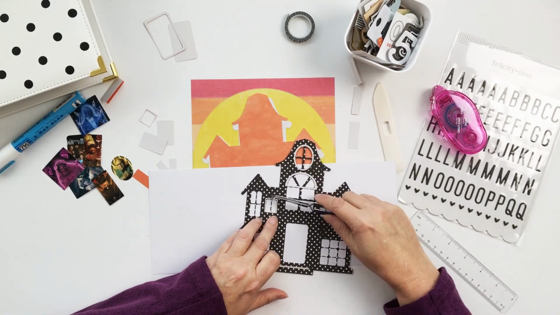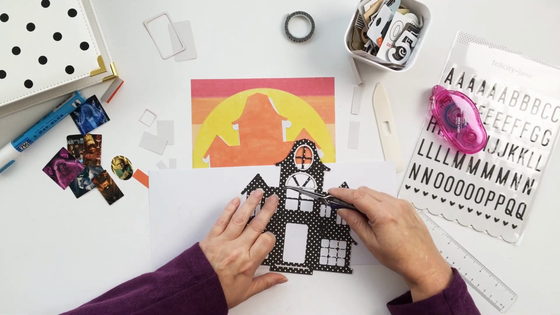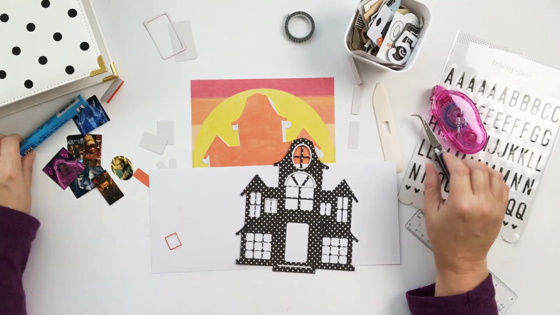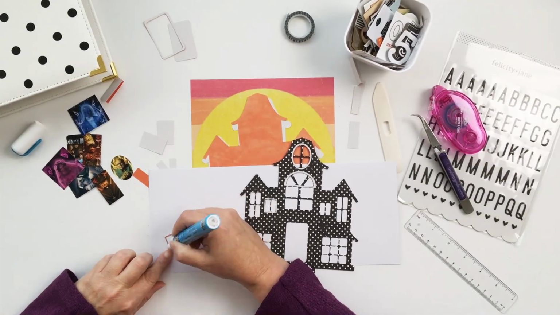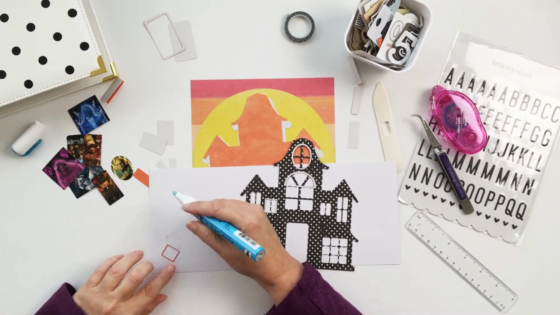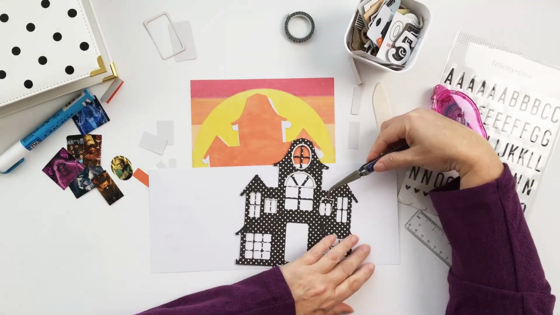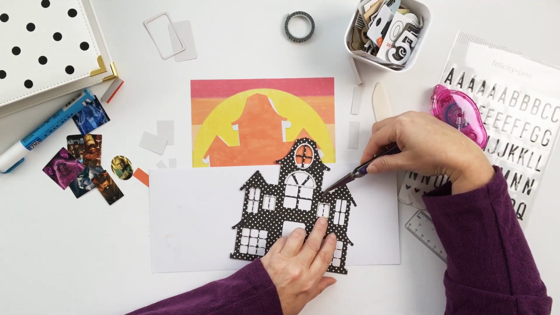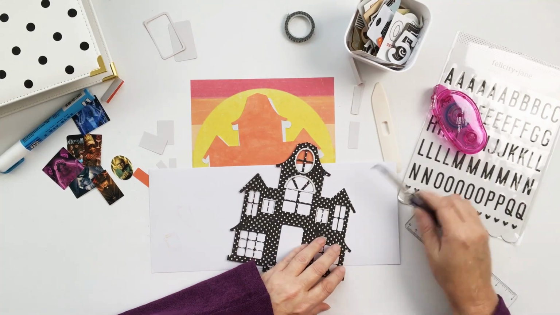One of the things I was thinking about when I was pulling pattern papers for this layout, you'll notice I did a bright sunshine background. That's from Heidi Swapp's Sun Chaser.